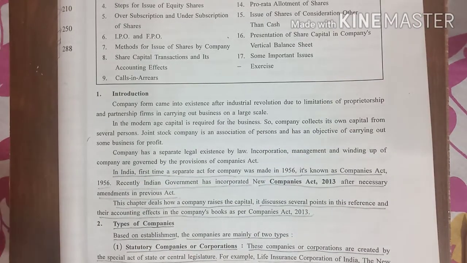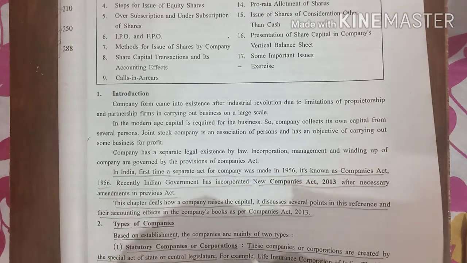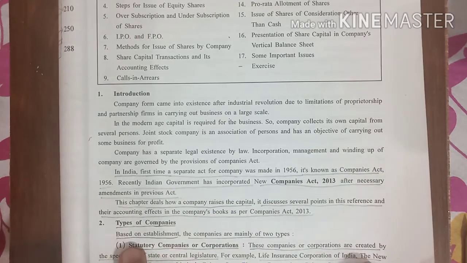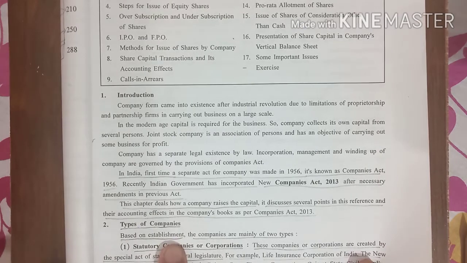That may come in Section A as well as Section B. It will also help you to do the practical sums. Several times I told you, the companies can be classified in different ways. First, it is classified on the basis of establishment.